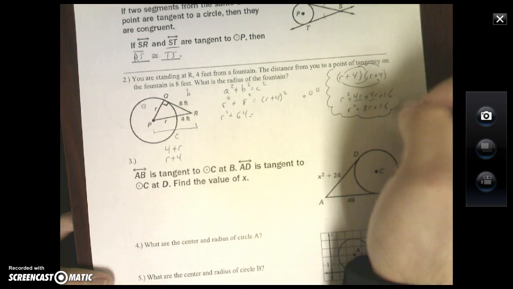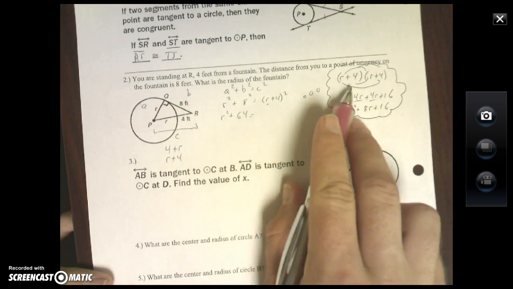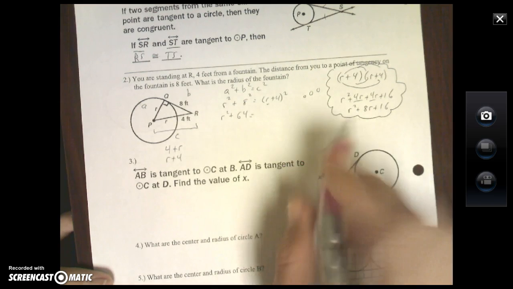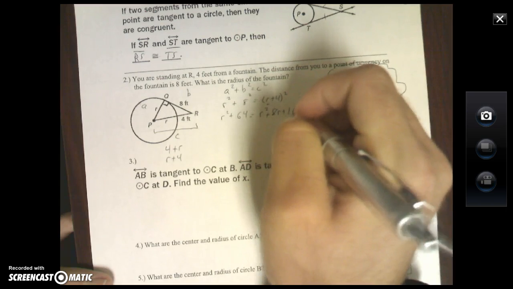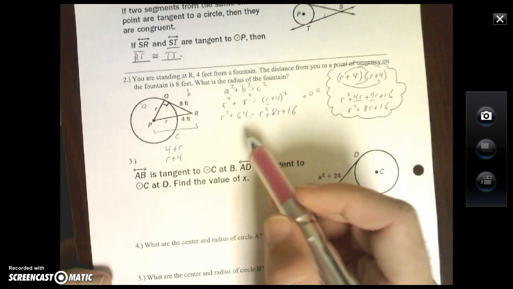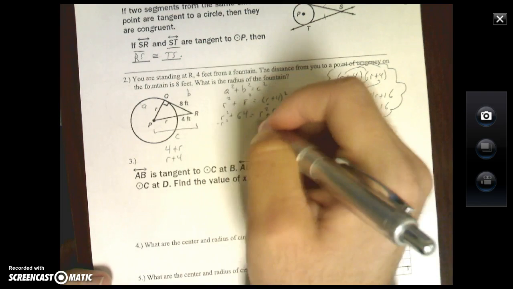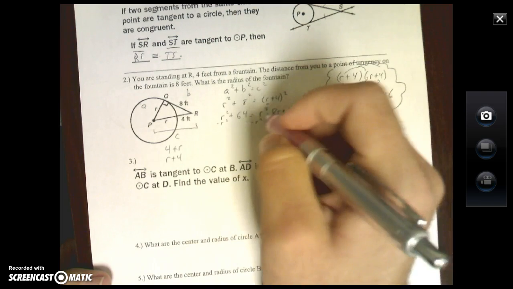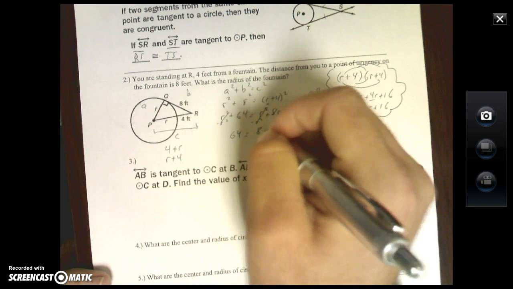There we go. Okay. So after a little bit of side work, this ends up being r squared plus 8r plus 16. Now, good news, everyone. R squared on the left, r squared on the right. If I subtract r squared from both sides, they go bye-bye. So I'm left with 64 equals 8r plus 16.